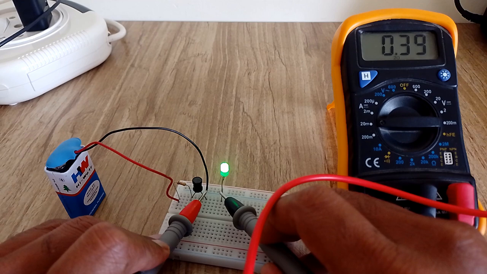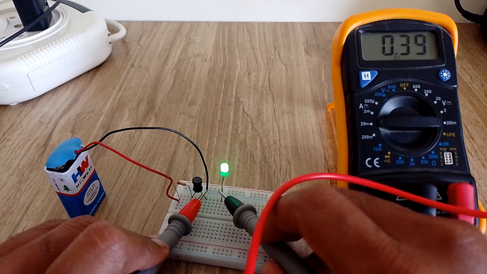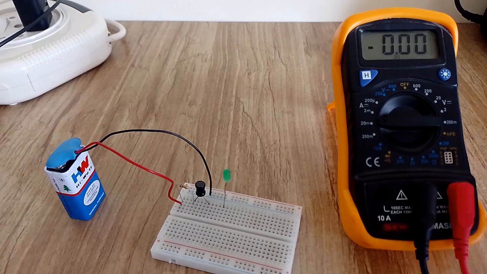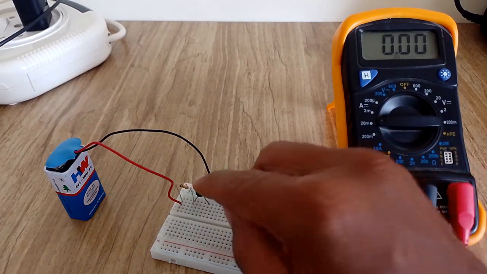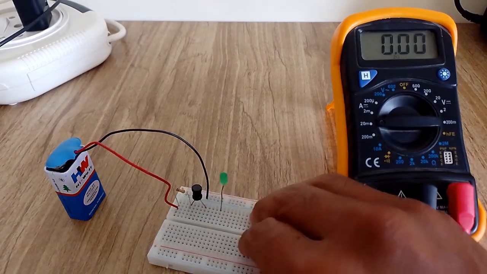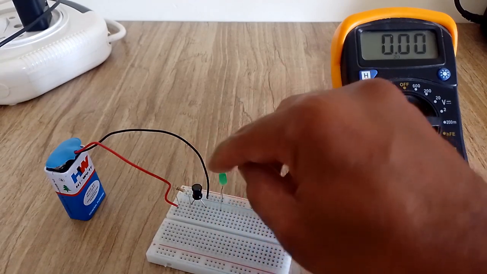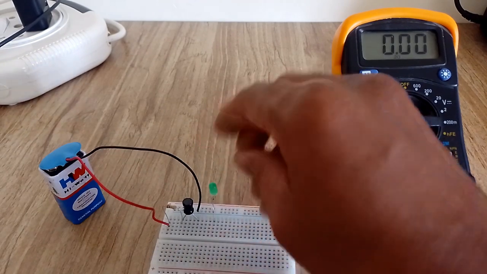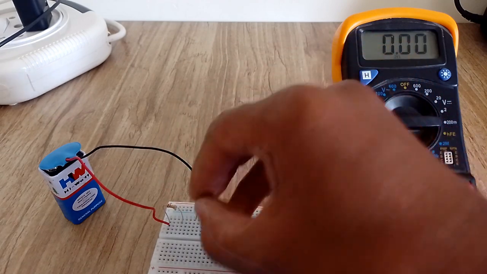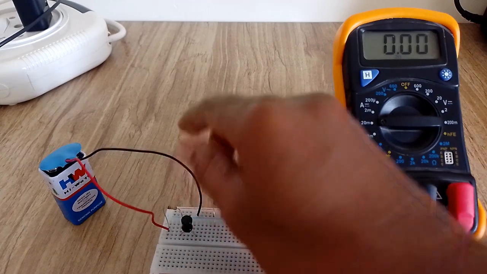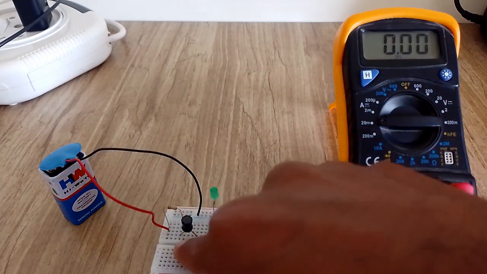So almost 0.39 milliamps is flowing, which is very little. Maybe it depends upon the resistance value, and we are using a 1k resistor. Now we are going to connect this LED and this inductor in parallel and check whether it is working or not.